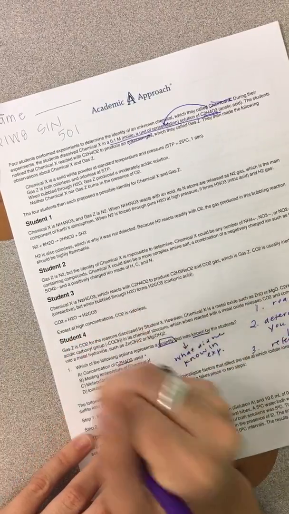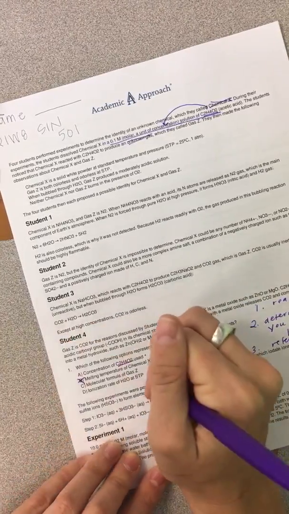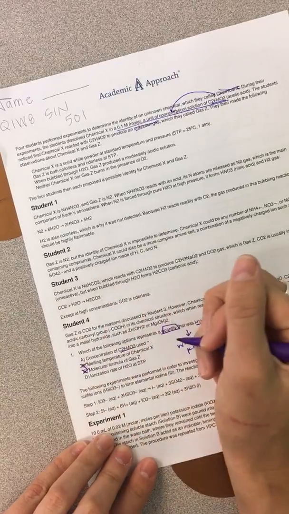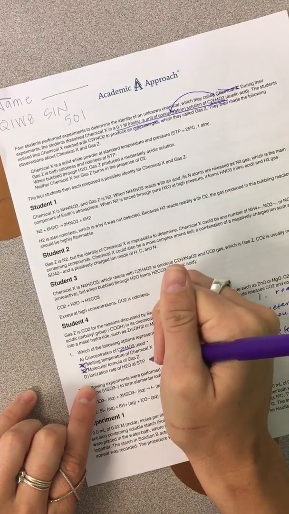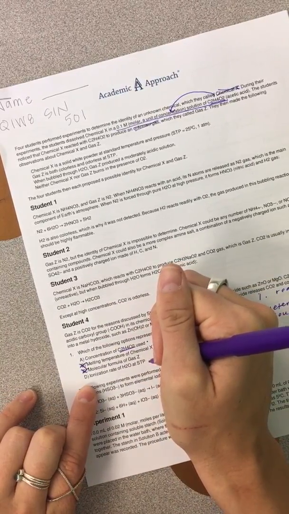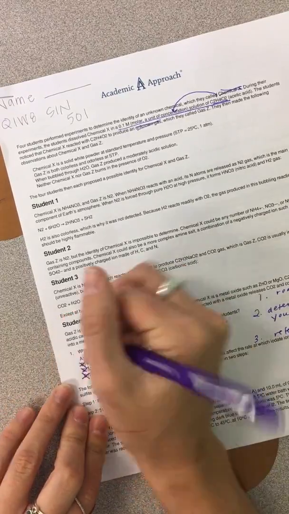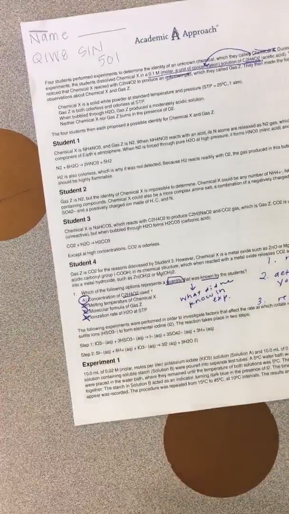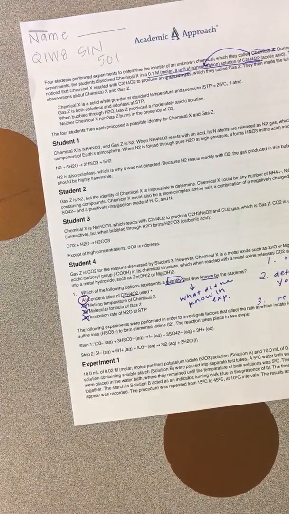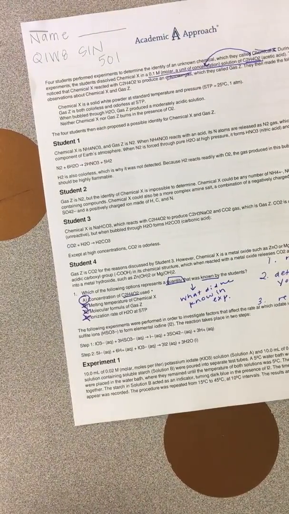Concentration, so that's going to be a yes. Melting temperature, no. Molecular formula, definitely not, because it was unknown. Ionization rate of H2O at STP. It doesn't mention ionization rate at all, so we can cross that off. So the answer to number 1 is A. Number 2.